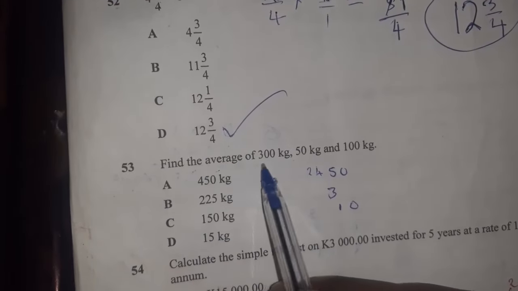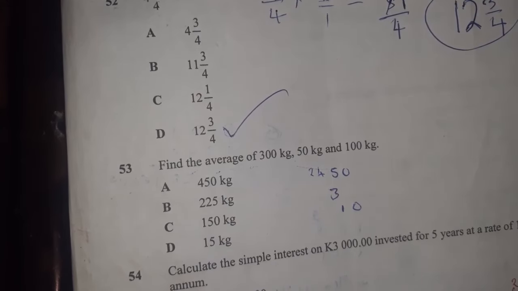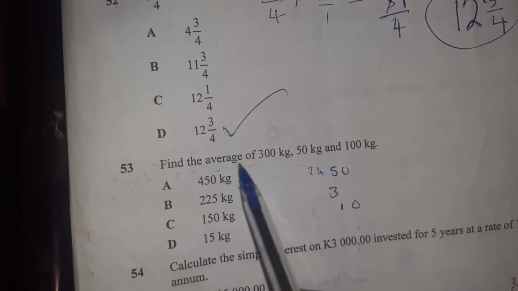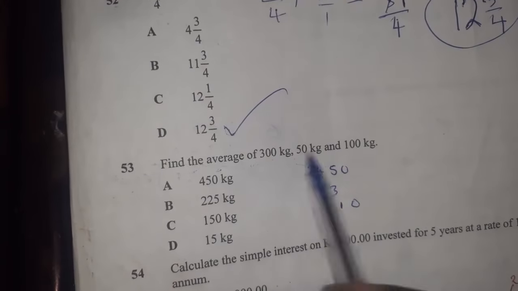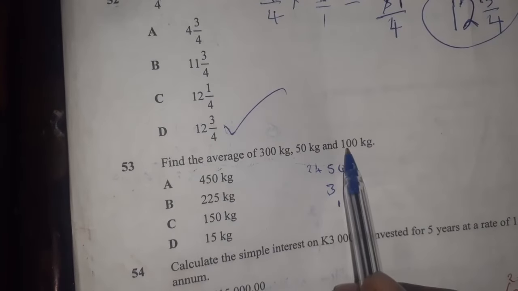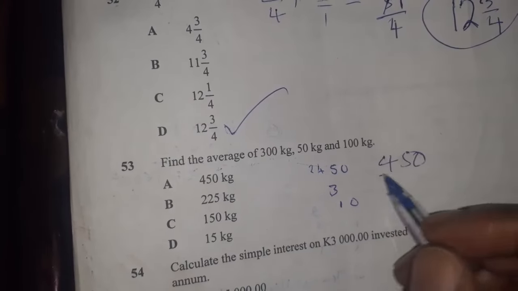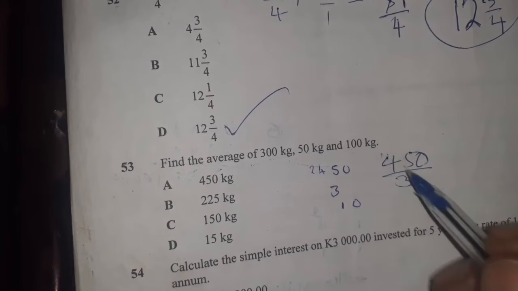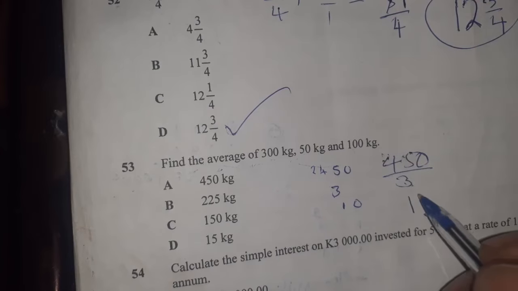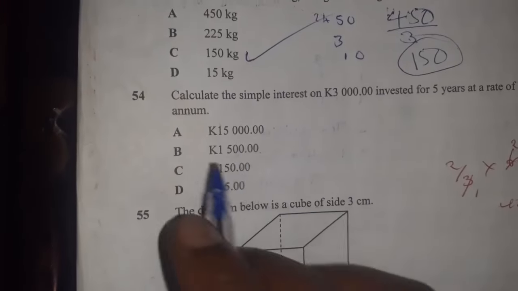So find the average. Now we have the average. Usually in grade 9 and 12, it's referred to as the mean. That's why the other side I ended up reading median. So the average here, we need to add 1, 2, 3. We add them together, then divide by 3. We add. So this is 100, this is 400, 450. 450 by 3. 1 into 15. So this is what is going to be our answer.